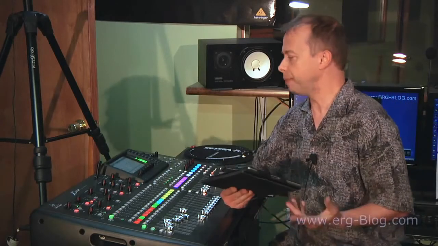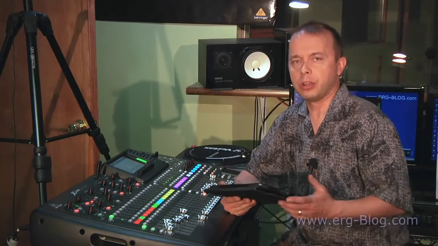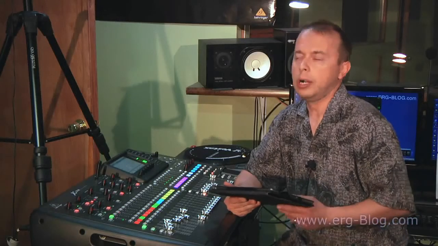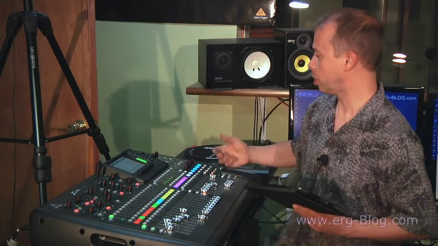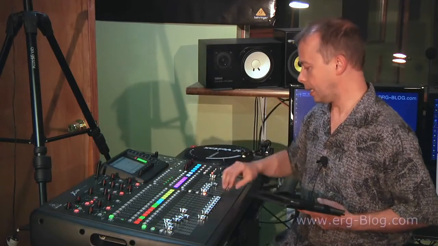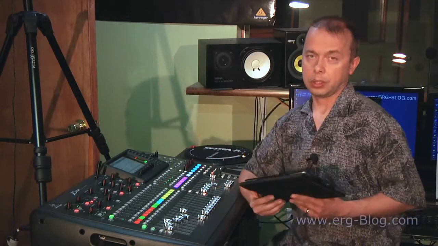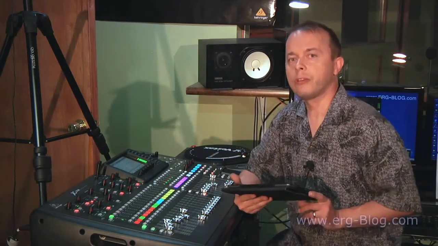But for example, if DCA doesn't really satisfy you in this case, you can patch the signal through. You're going to have to sacrifice one of the processing channels, or otherwise, what is possible to do, any matrix output can be patched with one of the processors.